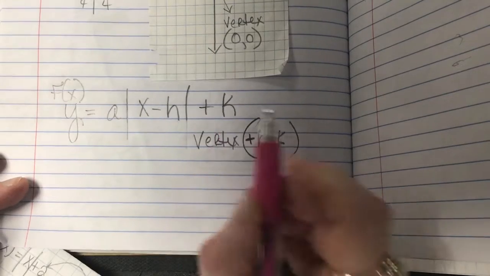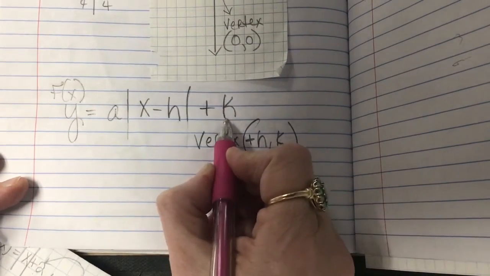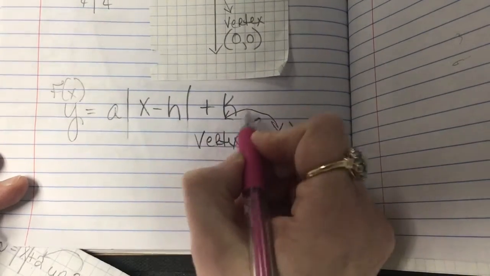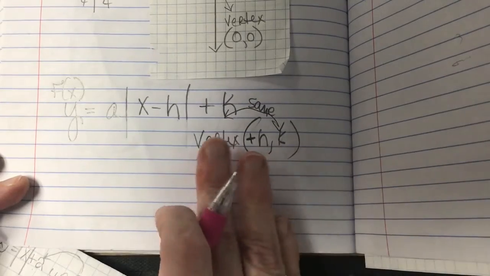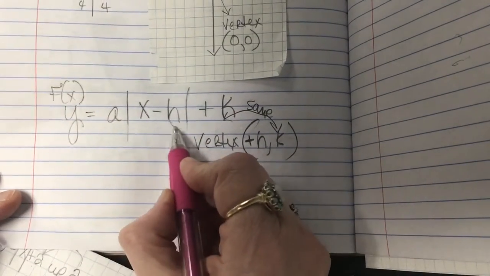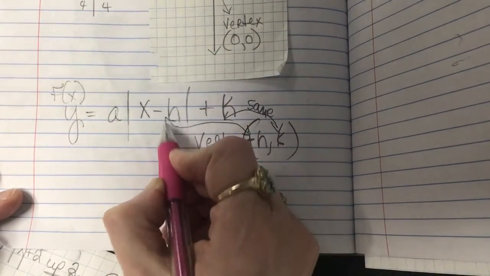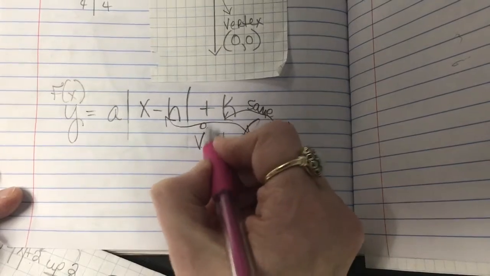There was no movement on it. So your k is going to determine what your y value is of your vertex, and it will be the exact same number. Remember, if it was positive 2, we went up 2. If it was negative 1, we went down 1. Now the h here is a minus h, and this one is a plus h. Now that just simply means they're the opposites.